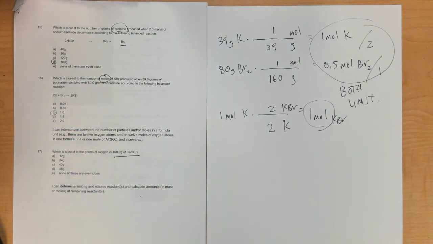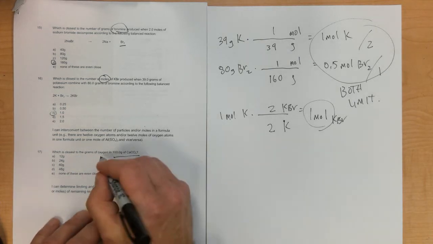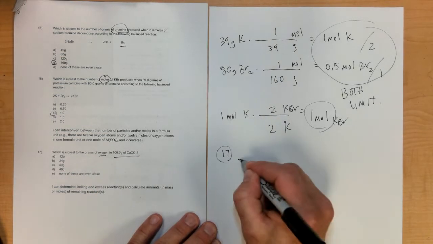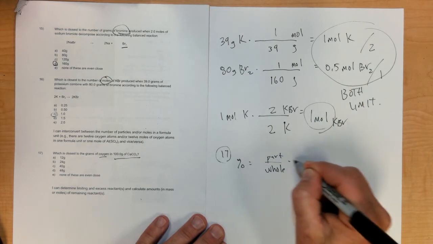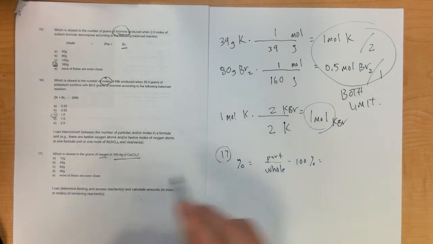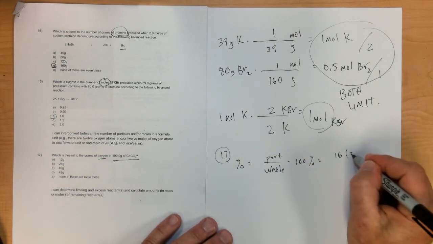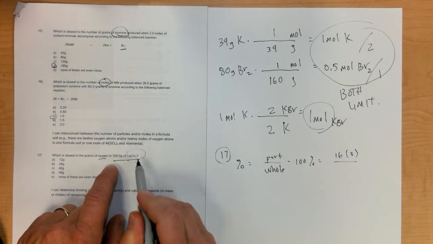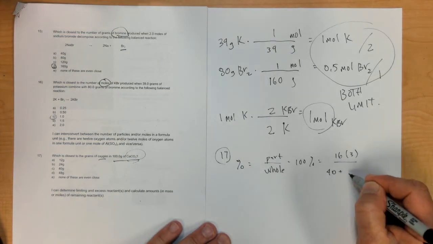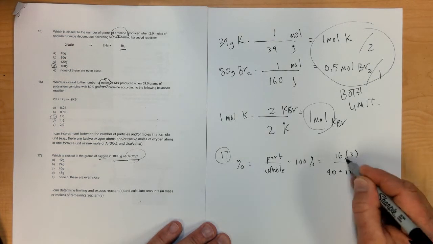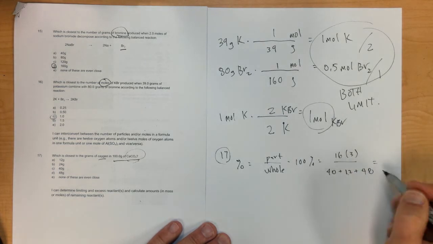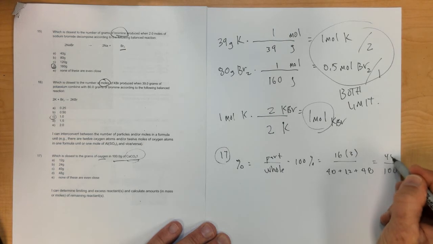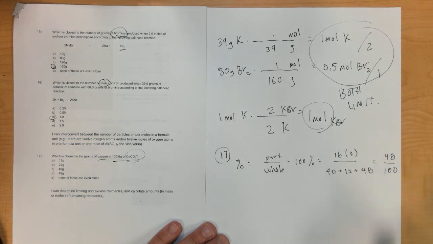So there's a couple of different ways you could do this. I think maybe the easiest way to do this is to find out the percentage of oxygen in here. So if you find the percentage, remember that's part divided by whole times 100%. And the part that is oxygen is 16 times 3 divided by the whole thing. Calcium is 40, carbon is 12, oxygen is 3 times 16 or 48. So this is 60 plus 40 is 100, so 48 divided by 100 means we're 48%.